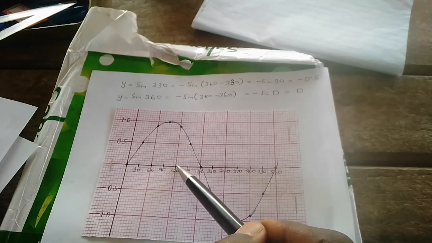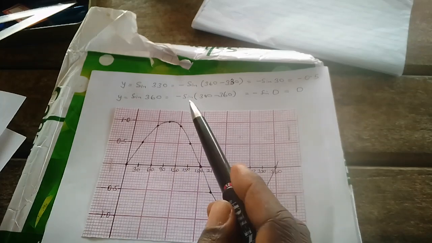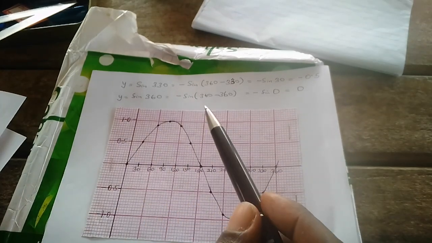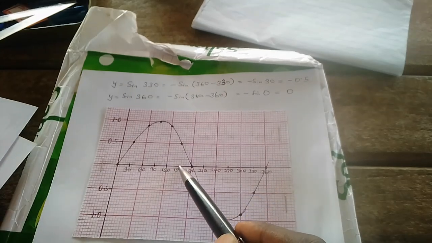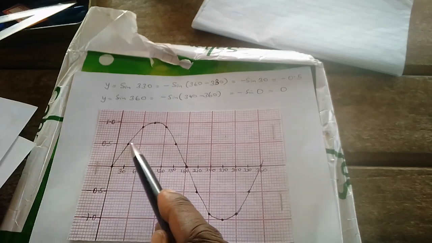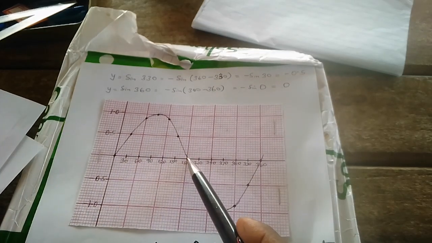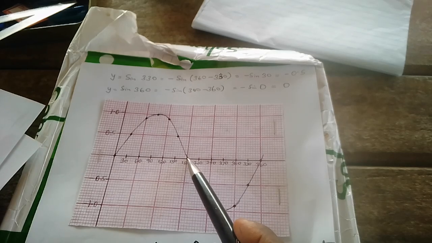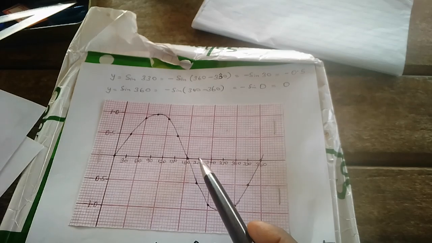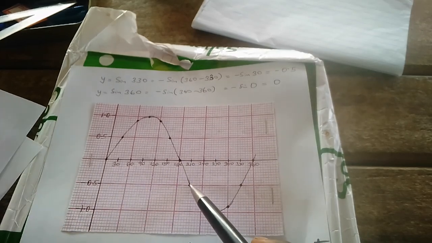When theta is 120, y is 0.866. Again, I'm going to do it to one decimal place. That will be 0.9. When theta is 120, y is 0.9. Then when theta is 150, y is 0.5. So theta is 150 here, y is 0.5, they meet here. When theta is 180, y is 0, it's going to meet on this point of x. When theta is 210, y is minus 0.5. This is 210, this is minus 0.5 down here, so they meet here.